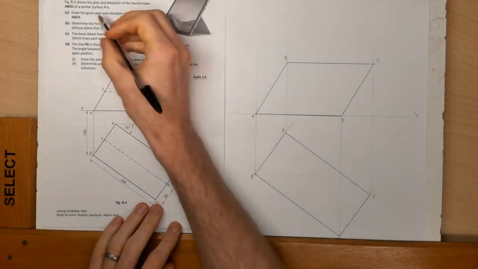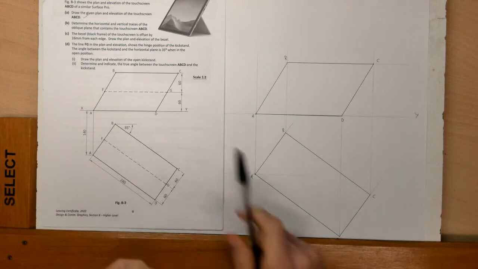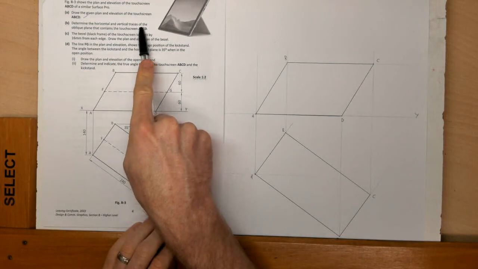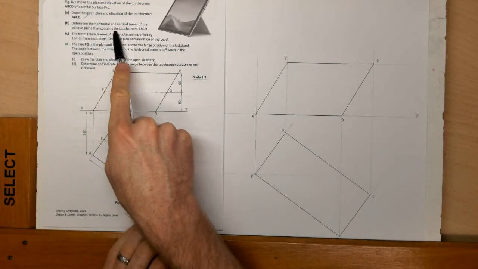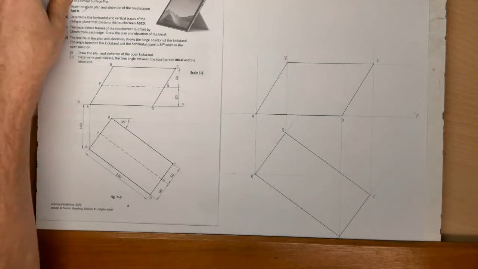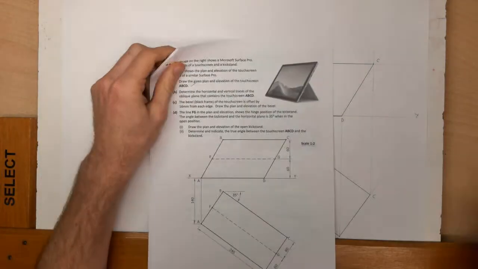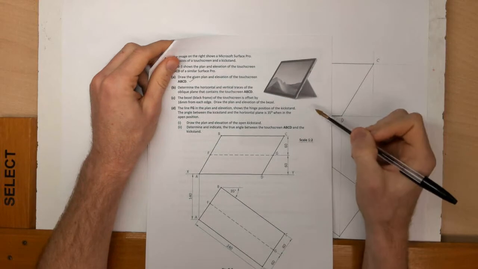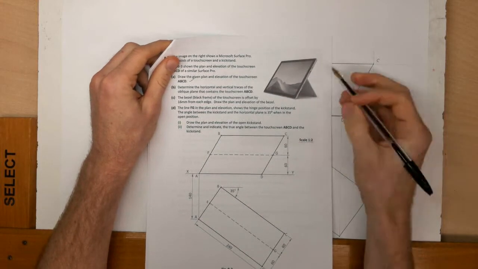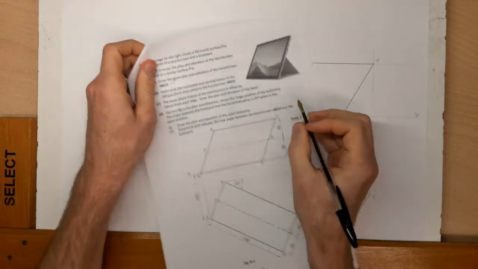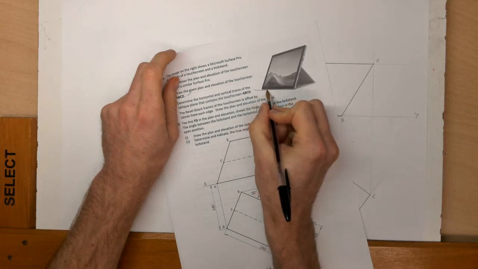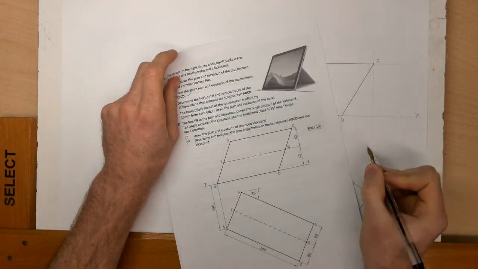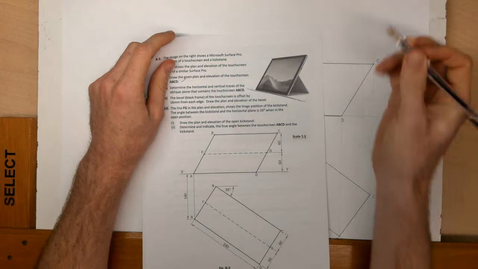plan completed. Now determine the horizontal and vertical traces of the oblique plane that contains touchscreen A, B, C, D. Okay, so they're telling us that the oblique plane contains this surface, so we can see that the horizontal trace is going to be where that touches the ground. Okay, and we're going to use that then to find our vertical trace.